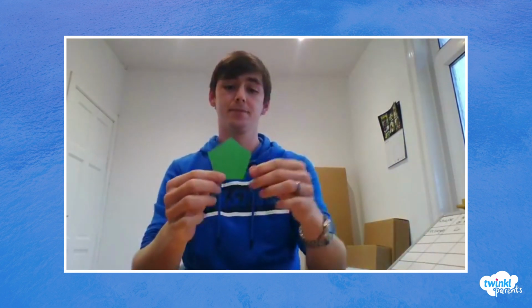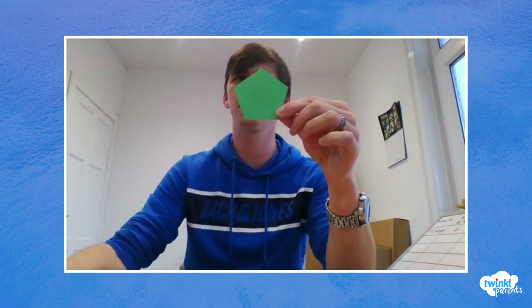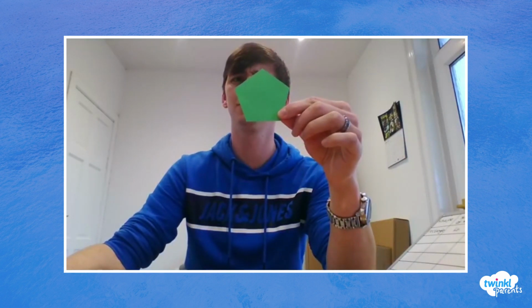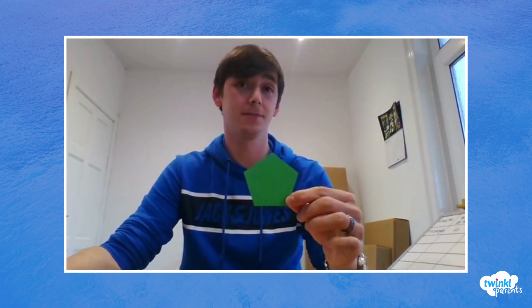The next one, can you remember what this one is called? It's called a pentagon. This one is called a pentagon. The last one is the one I wanted to ponder a question for you to think about as we go away and do our next little practical activity. Is this shape?